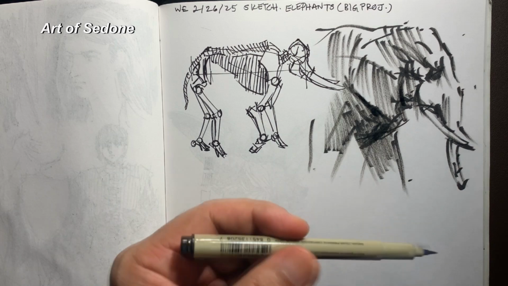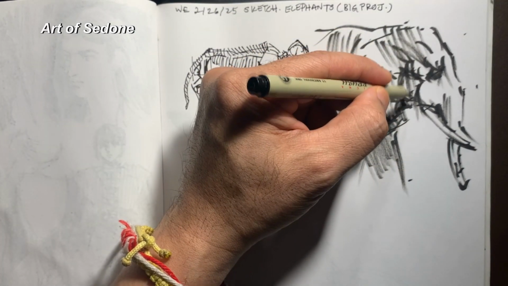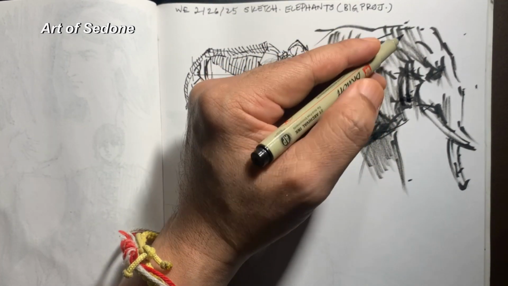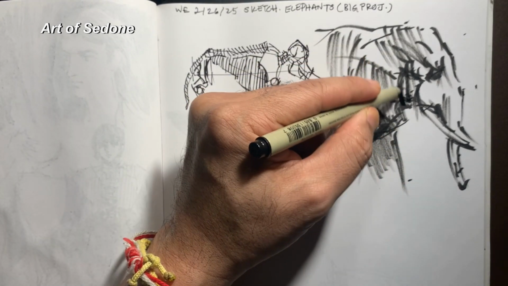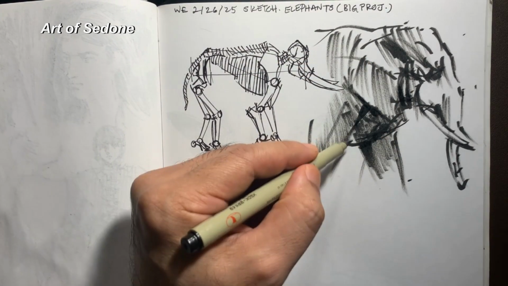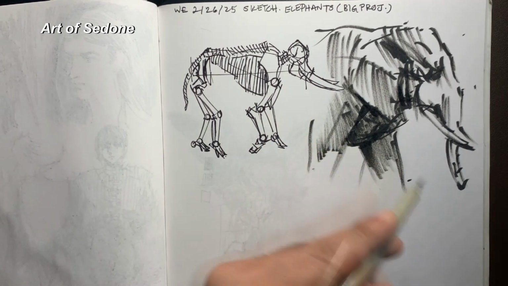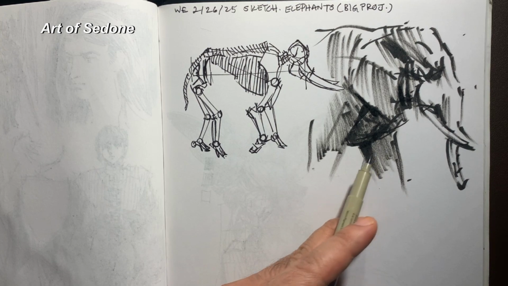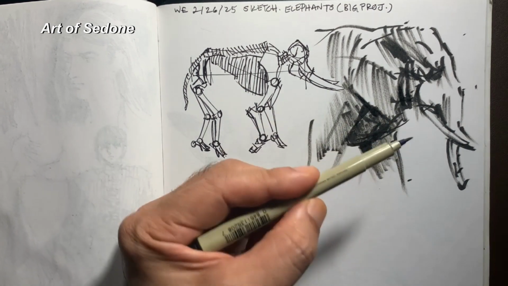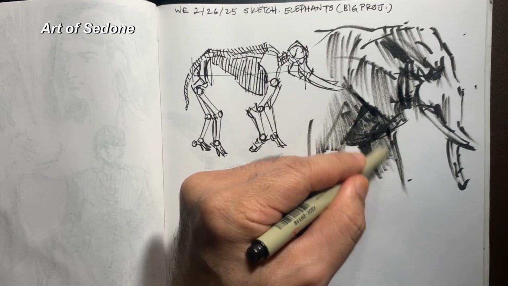I have the sketch, so I'm going to push the value. So that's the idea behind values. And then the form is being pushed by the darkest areas. You're pushing it backwards.